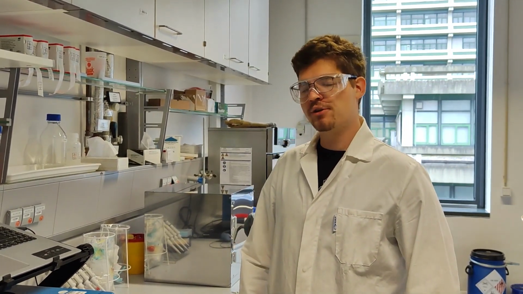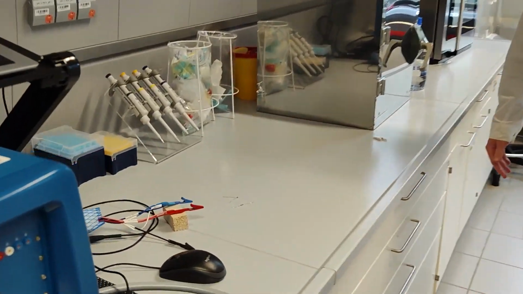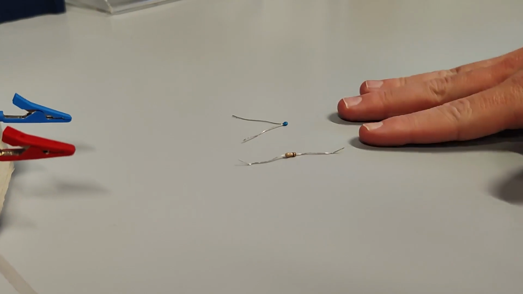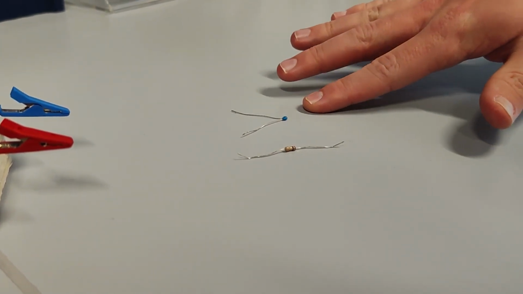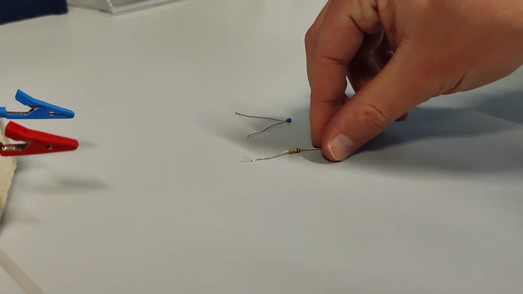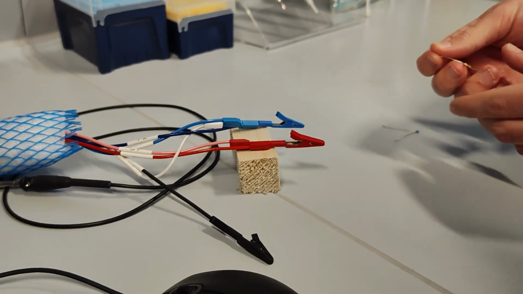Hello and welcome to our lab. First, I would like to show you how actual circuit elements look and how they behave if we apply a real step function with a potentiostat in a lab. You can see here two examples of such elements. The first is a resistor of resistance 1 ohm, and the second is a small capacitor with a 10 nanofarad capacitance. I will now connect first the resistor with our potentiostat to apply a voltage over this resistor.